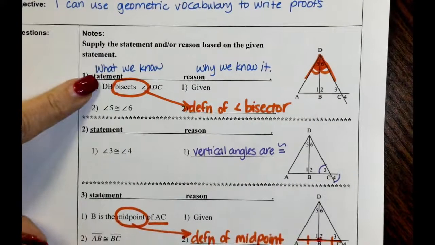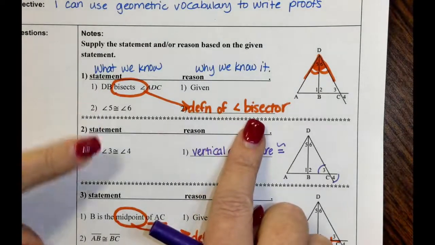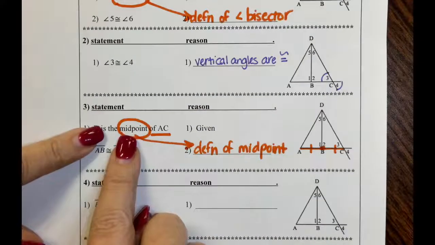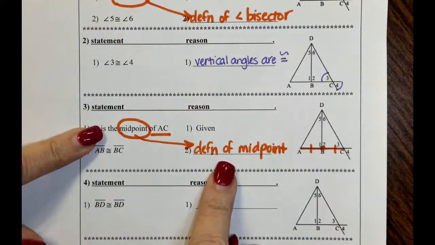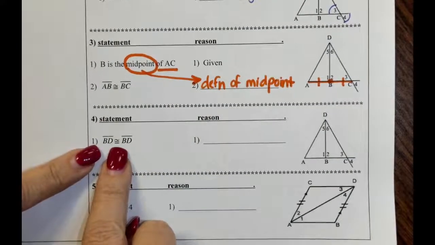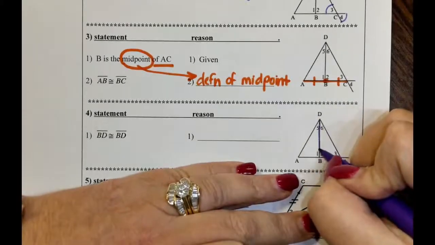Okay, so we've done angle bisectors. Angle bisectors result in congruent angles because that's what angle bisectors do. Vertical angles are always congruent. Midpoints result in congruent segments because midpoints are in the middle of segments. It breaks them into two equal pieces. So let's look. BD is congruent to BD. Let's look at our picture. Why would we know that BD is congruent to BD?